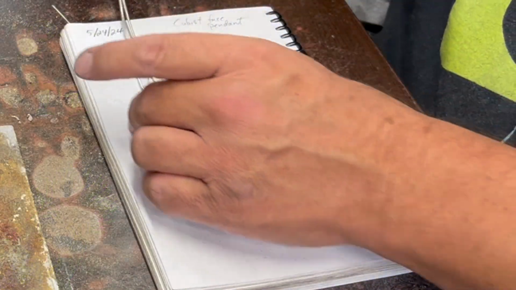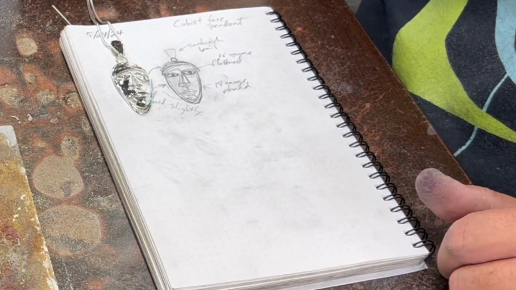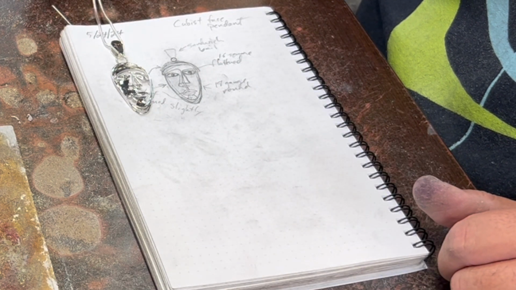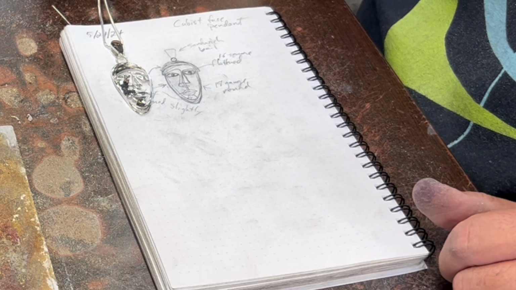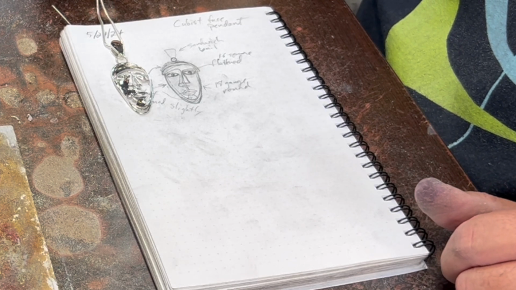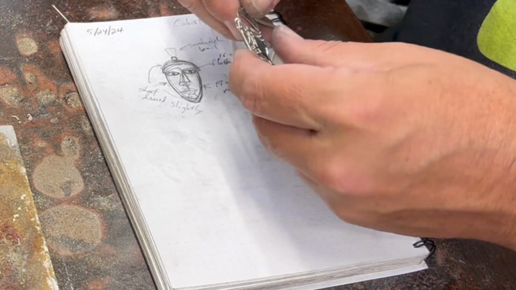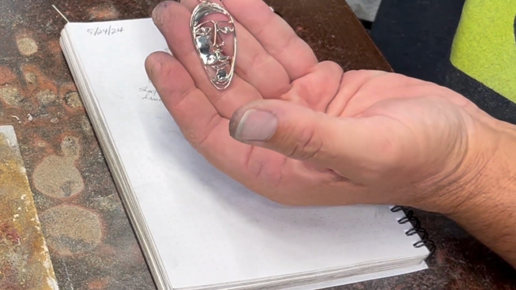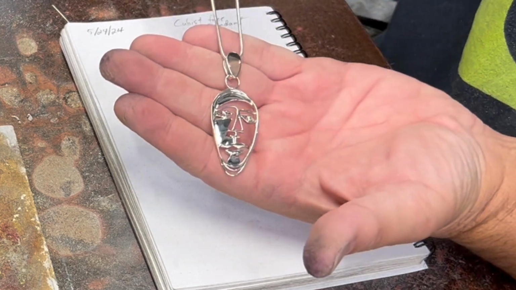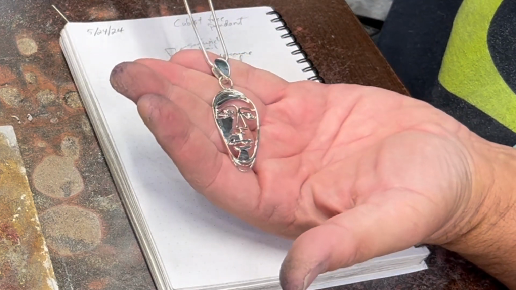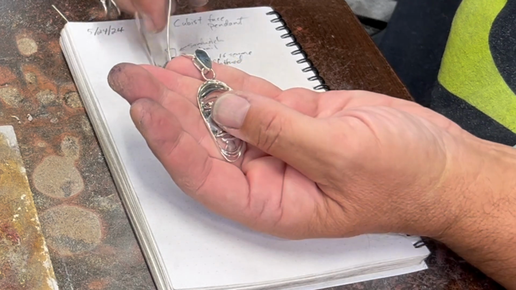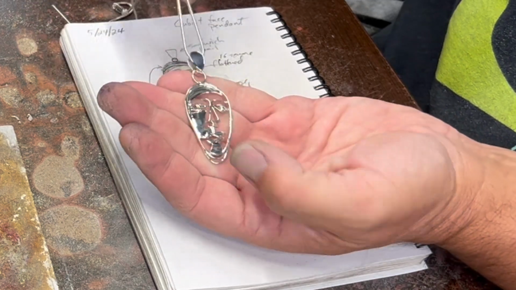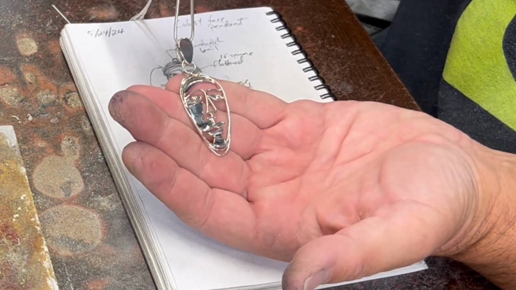Okay, got it all kind of cleaned up. It's a little bit bigger than I had anticipated, but that's all right. Pretty close to what I was doing. I did kind of take it and I pushed it outwards a little bit from the back to give it just a little bit of an outward curve, but overall I'm pleased with it. I think it's kind of fun. Just got a fingerprint on it. So I'll get some better pictures and put them at the end.